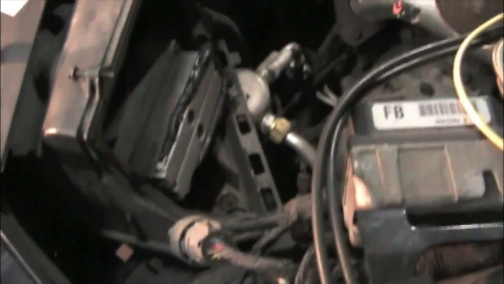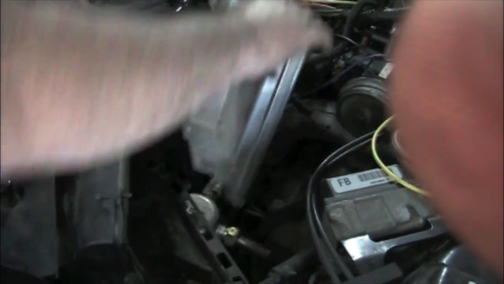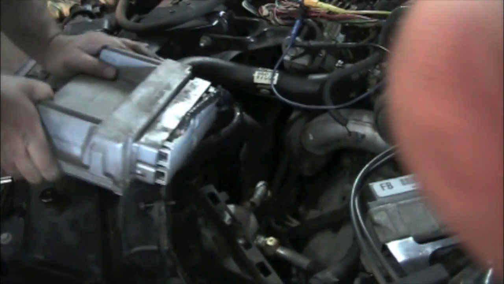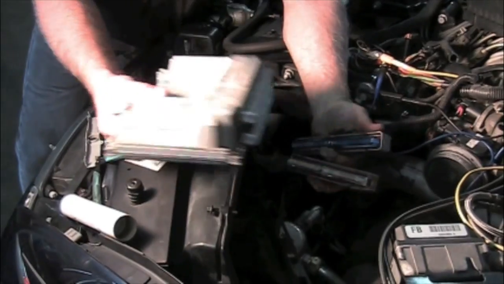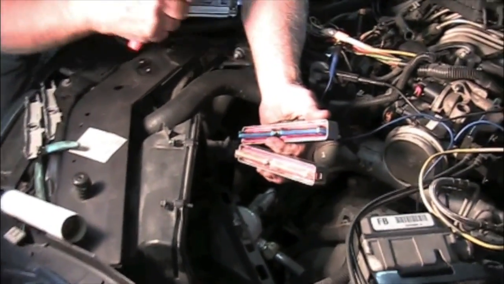Take the breather out of the way and we can see the computer down in the air path to keep it cool. Okay, we'll get the computer out where we can work on it, see it a little bit better. Okay, we've got our computer disconnected, and you can see that there's two connectors on there.